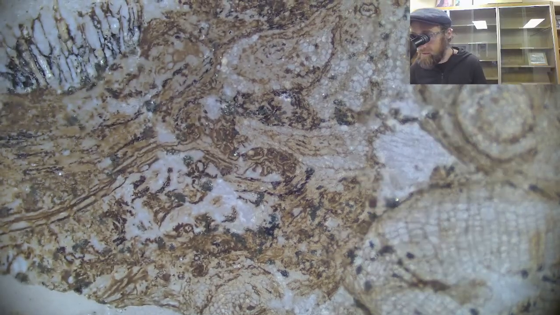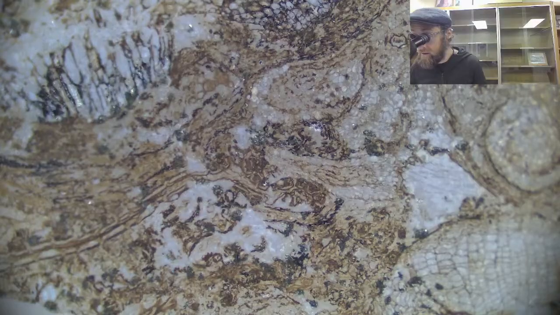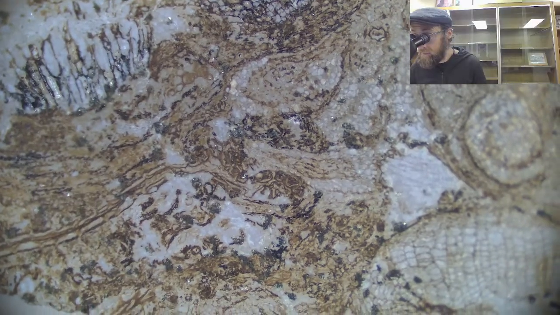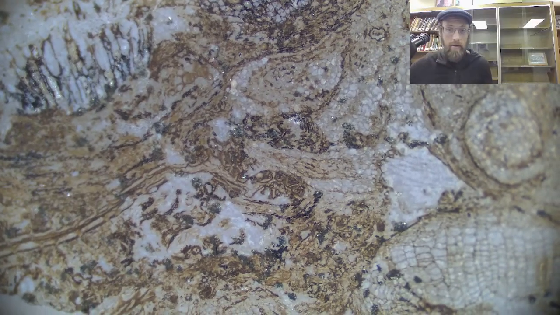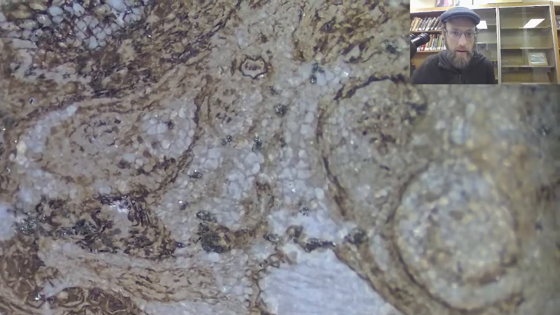So this, if anybody's curious, I believe to be a gametangium. You kind of think about parts of plants that you see.